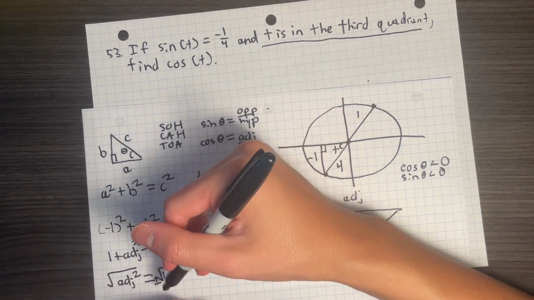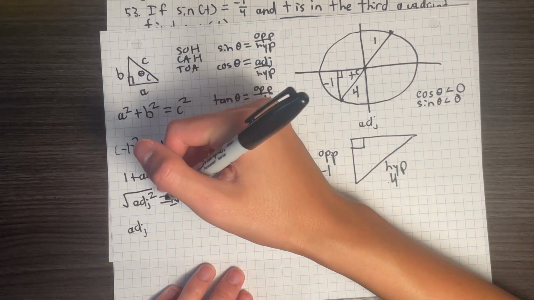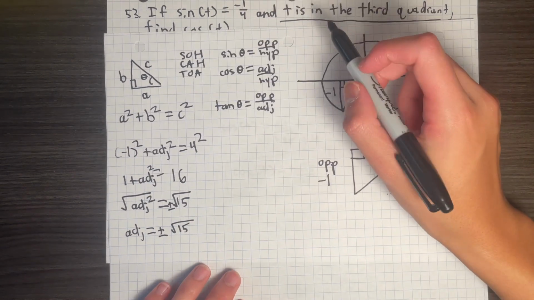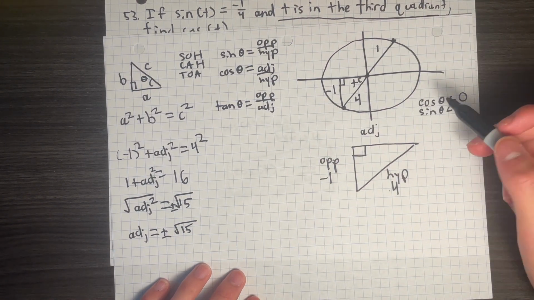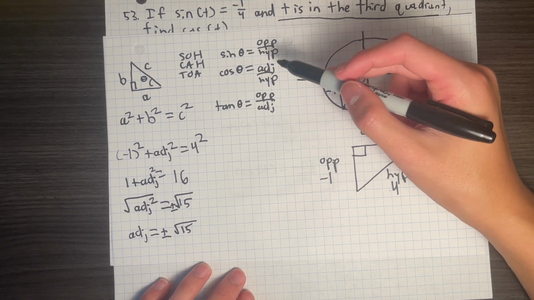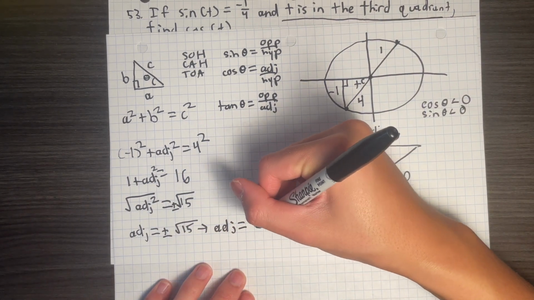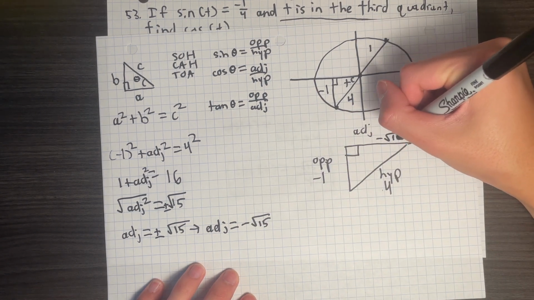You can write plus or minus, remember. And then if we write down here, we will get that our adjacent side is equal to plus or minus square root of 15. Remember, t is in the third quadrant, and as we covered earlier, since our cosine of theta must be negative and our hypotenuse is always positive, that must mean that our adjacent must be negative. So the length of our adjacent side is equal to negative square root of 15. Let me write that down over here.